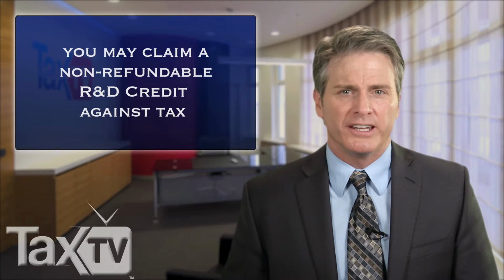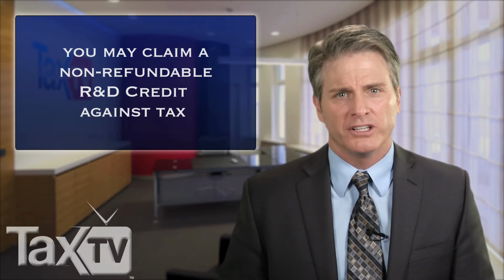In addition, you have the option of deducting or writing off R&D expenditures ratably over a 10-year period, beginning with the tax year the expenses were incurred, if you choose not to amortize or deduct them as a current expense. And finally, you may claim a non-refundable R&D credit against tax for certain qualified R&D expenditures and combine the credit as one of the components of the general business credit.